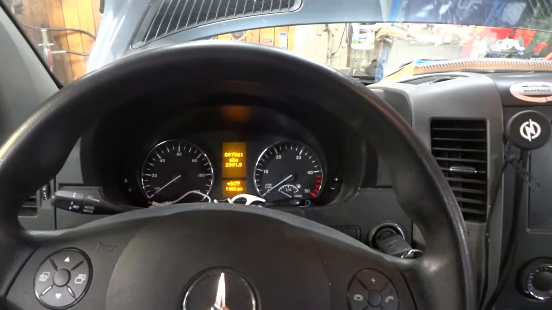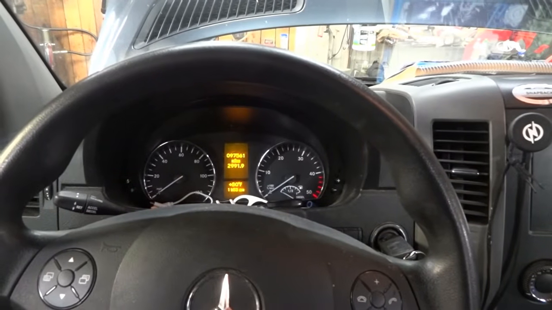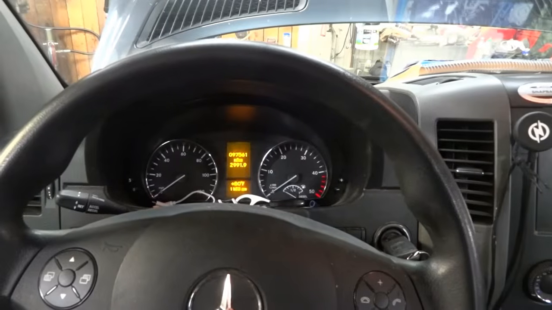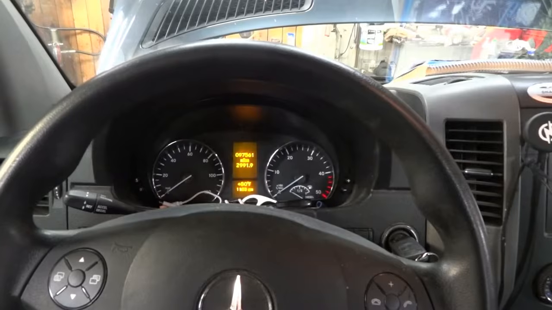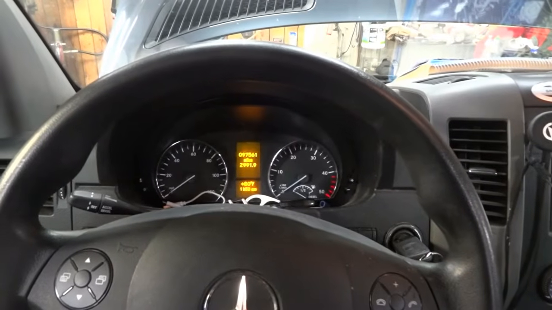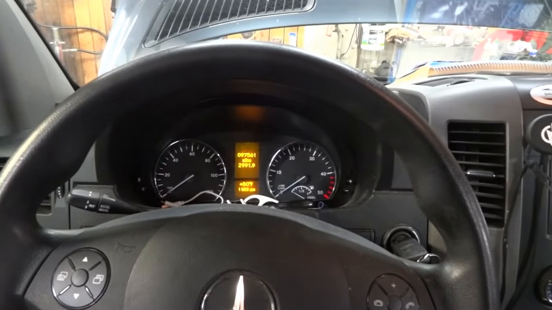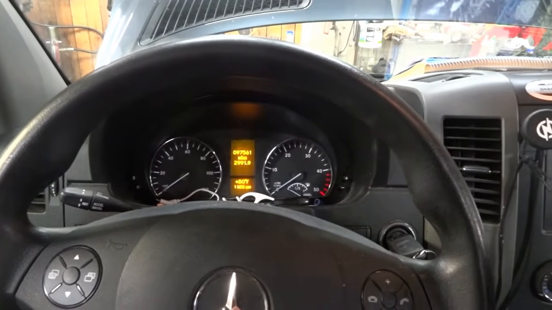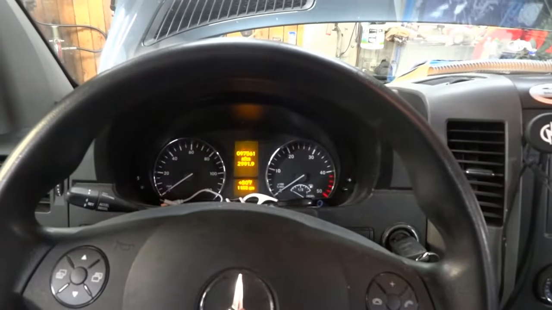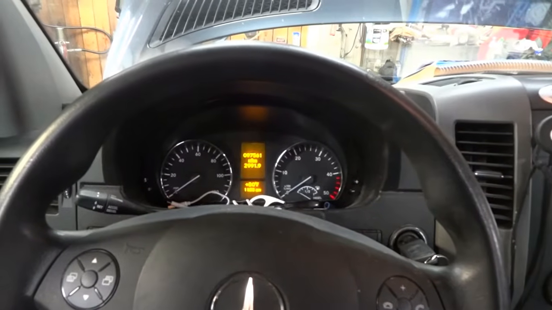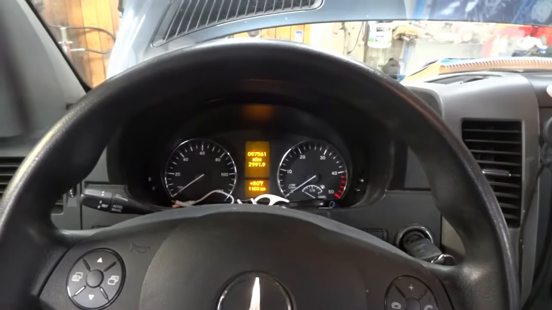Right now at this point, I would either connect the scan tool to the car and read the air conditioning control unit to see if there are any trouble codes in memory, or you can go under the hood first and see if we have any refrigerant in the system. So let's stay low key first. I'm not going to connect the scan tool to the car. Let's go under the hood and see if we have any refrigerant in the air conditioning system.